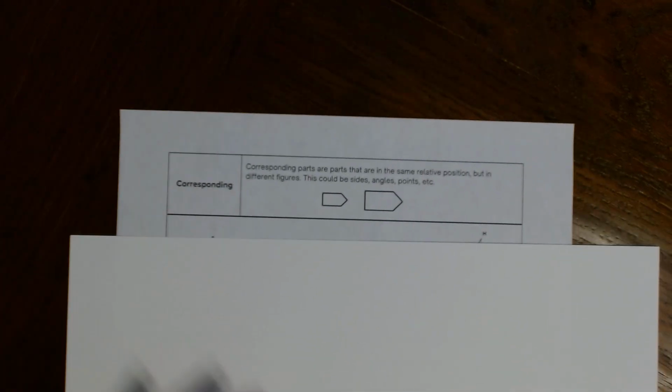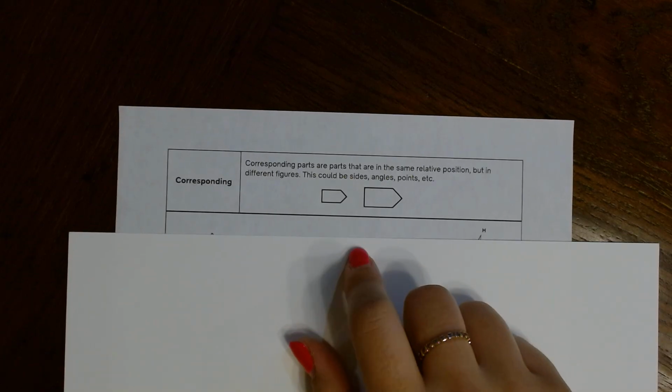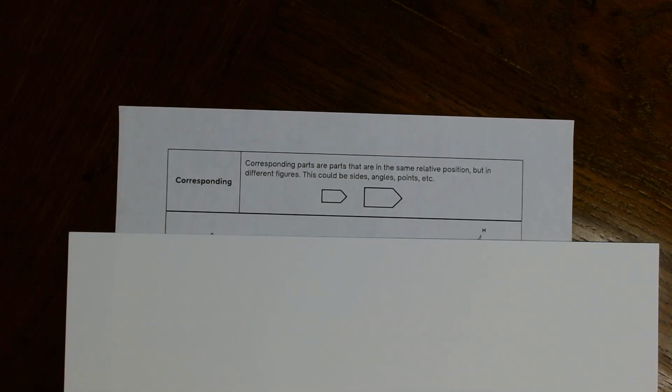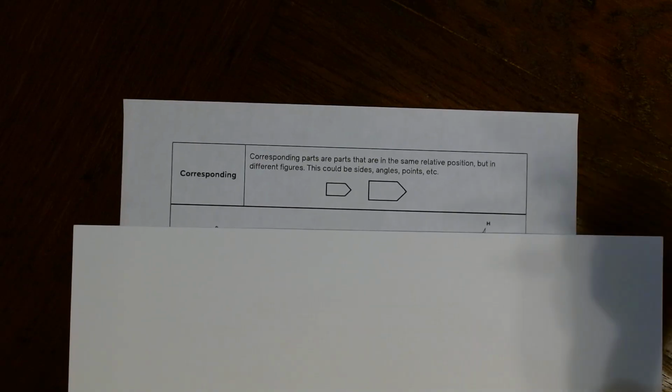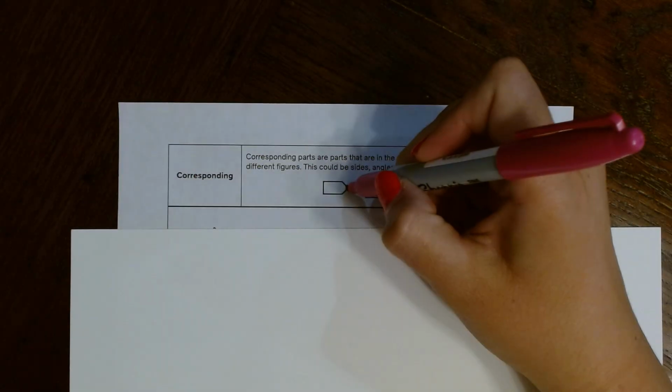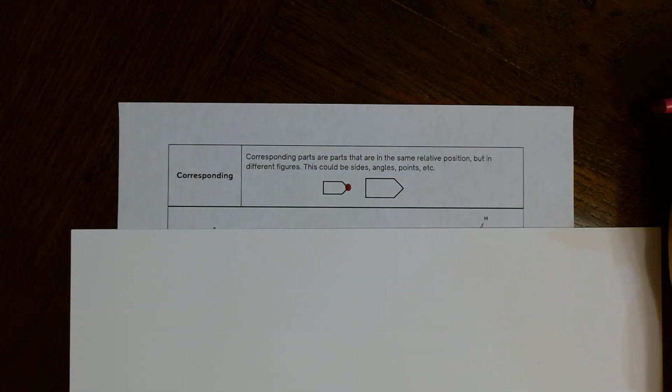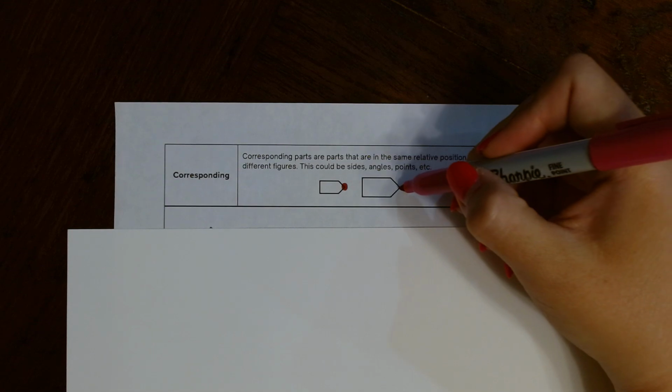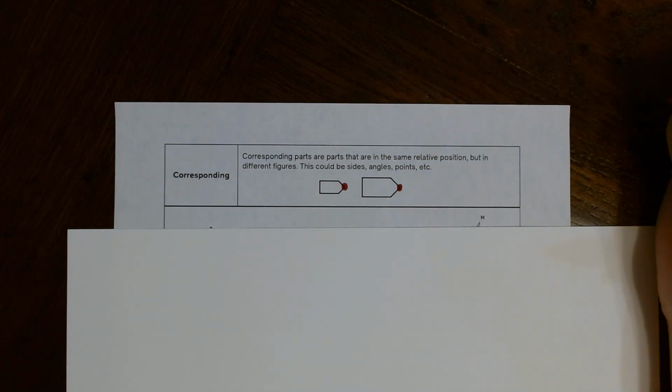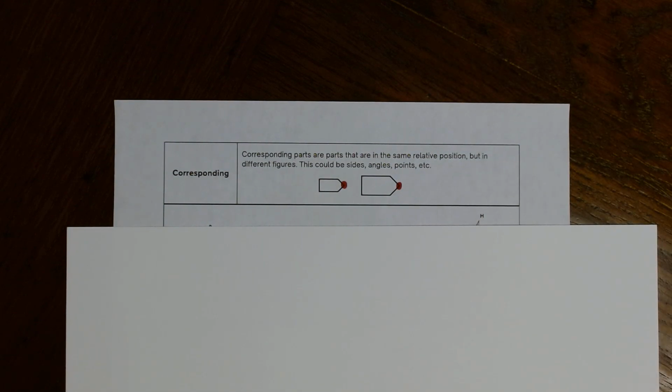Okay, so we have another definition, another vocab word. This one is corresponding. Corresponding parts are parts that are in the same relative position but in different figures. This can be sides, angles, points, etc. So there are several here. I'm just going to highlight a few for you so you can kind of see what I'm talking about here. Okay, so for example, if I were to put a dot on this point right here, the corresponding point on my scaled figure would be right here. So see how those are corresponding?